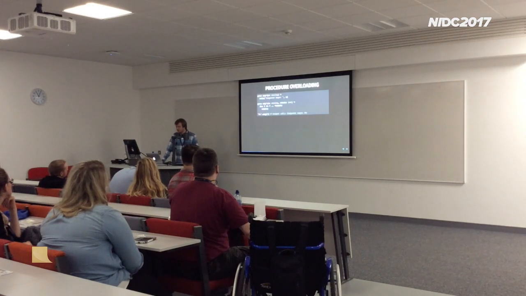And we also have procedure overloading. This allows you to define a procedure of the same name with different parameters, and the compiler will decide which one to call. So in this case, we're telling it to call say procedure with a count of 5. And obviously it'll output computer says no 5 times.